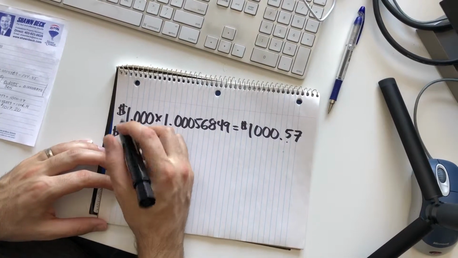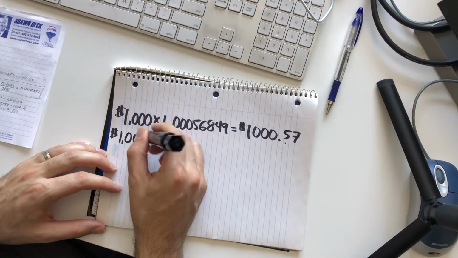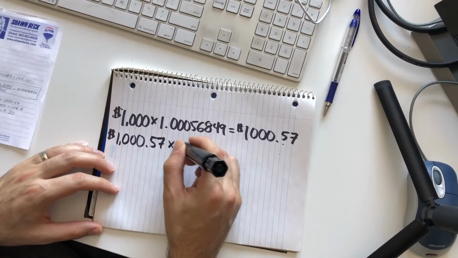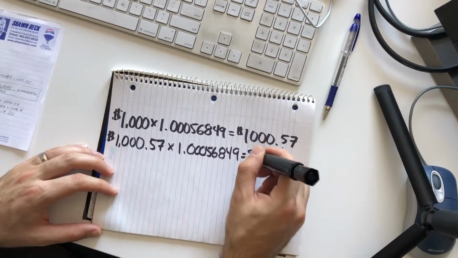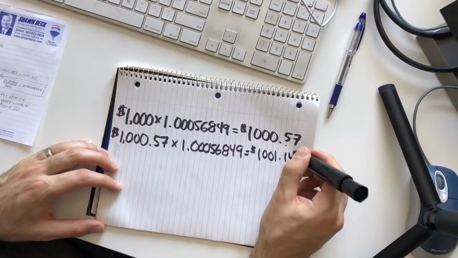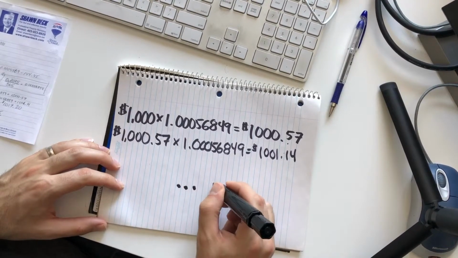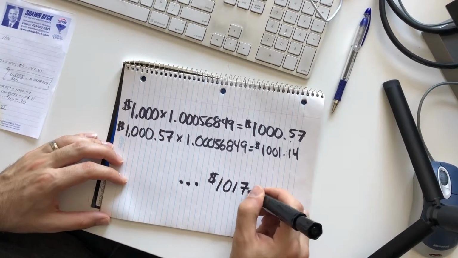End of the second day, it goes like this: $1,000.57 times 1.00056849 equals $1,001.14. Now, if you continue to do this over and over for 30 days, so the whole month, you'll end up with $1,017.20. So did you see how there's an extra $17.20 that you haven't even spent? That's just the interest, purely interest.